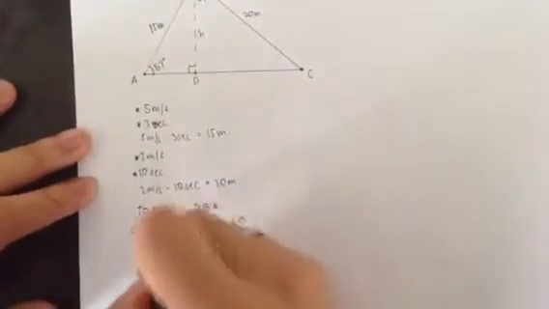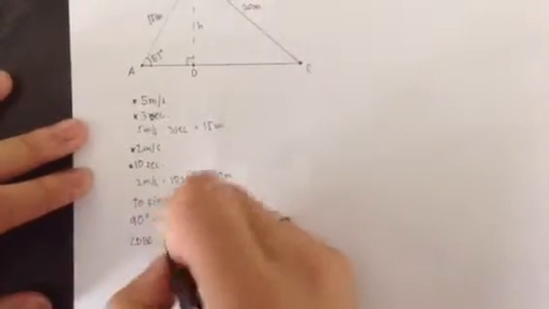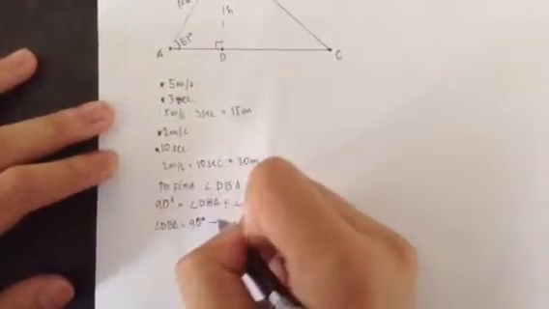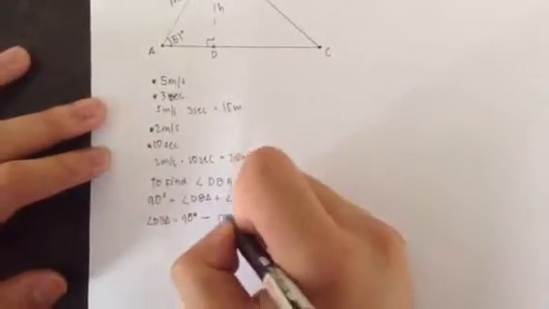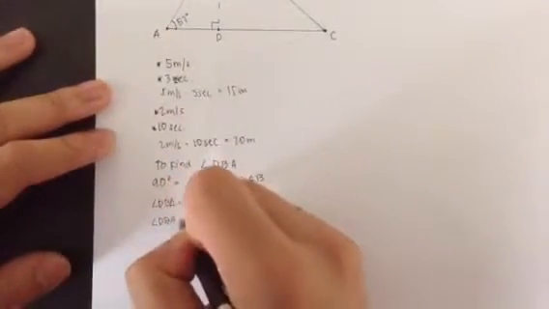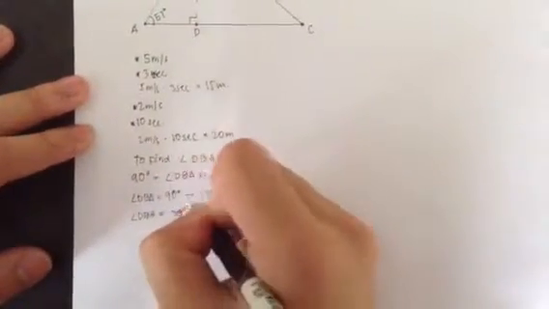So let's transpose: angle DBA would be equal to 90 degrees minus 57 degrees. So angle DBA is equal to 33 degrees.